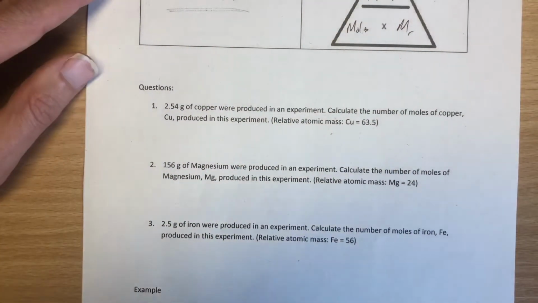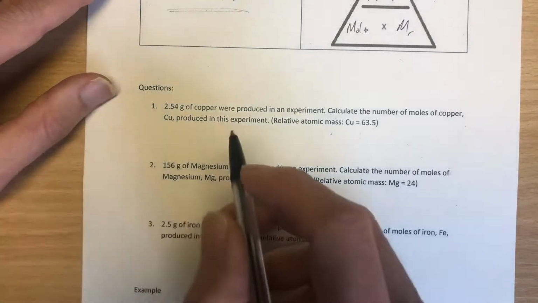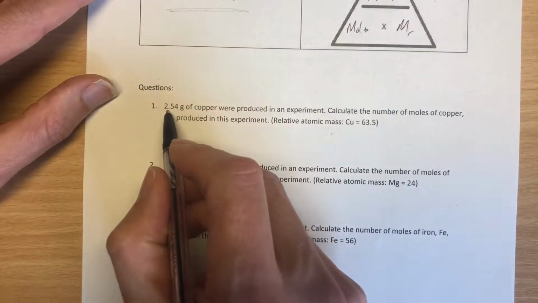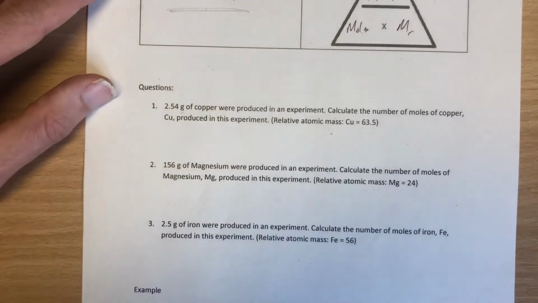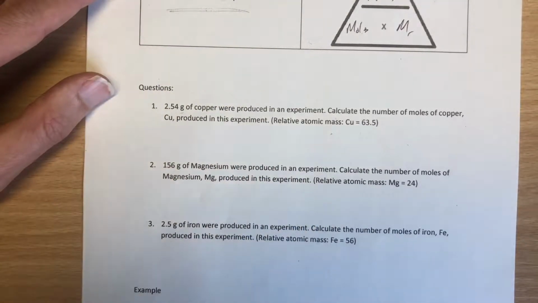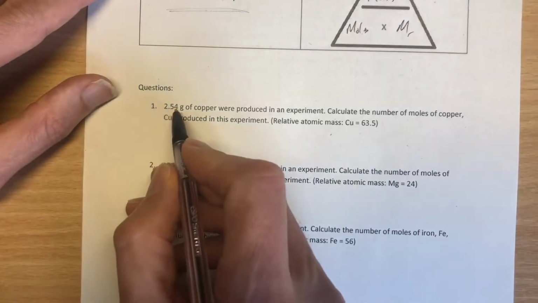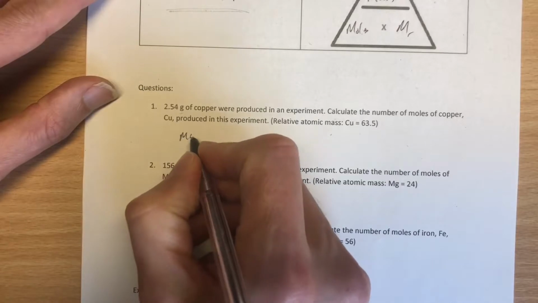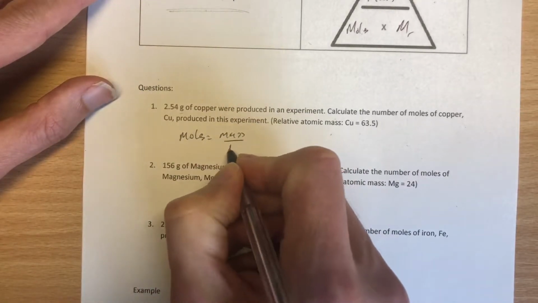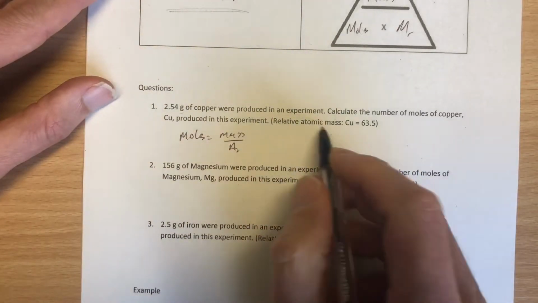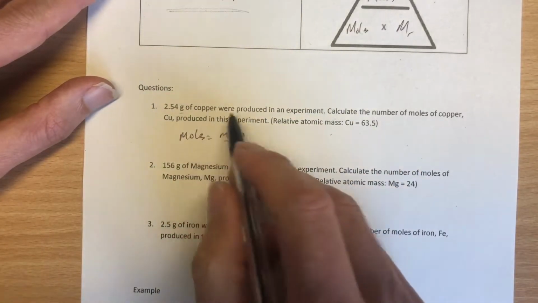So a few questions here just to remember how to calculate moles, because if we're going to calculate the number of moles in a decimeter cubed, we have to be able to take a mass and convert it into moles. So these questions all have a mass. We know it's a mass because it's got the unit grams at the end of it. Grams or kilograms or tons are units of mass we often see in chemistry questions. So we've got 2.54 grams of copper here. So moles equals mass divided by atomic mass.